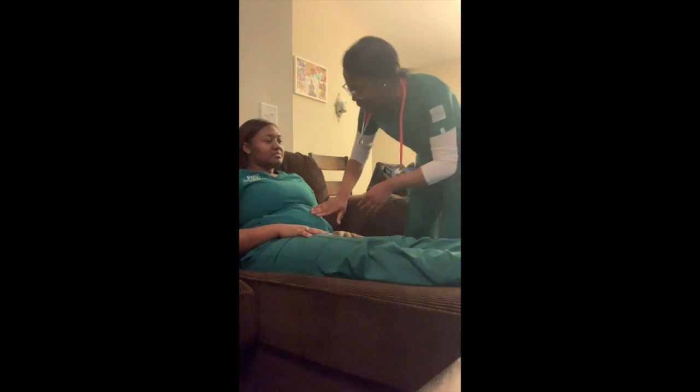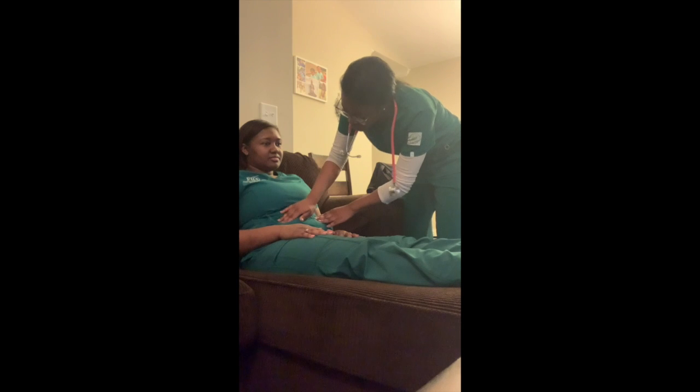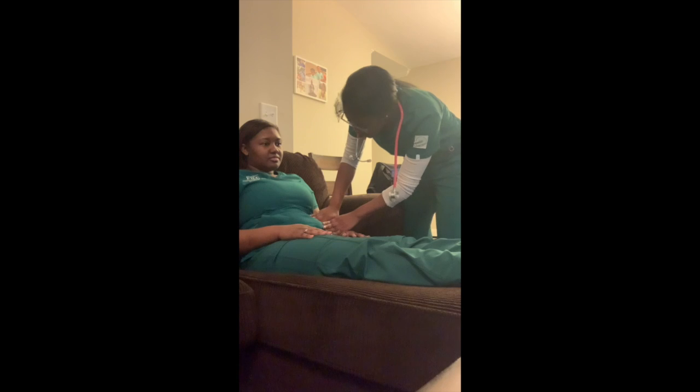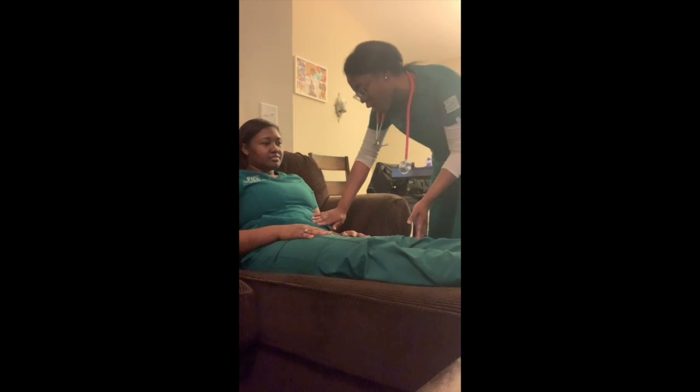Now we're going to check your abdomen. I'm going to palpate around and I'm going to listen for bowel sounds. Is that okay? Yes. Okay, so first I'm going to inspect. I'm going to lightly palpate around the abdomen, checking for any distension, any masses. I would look to see if there were any scars.